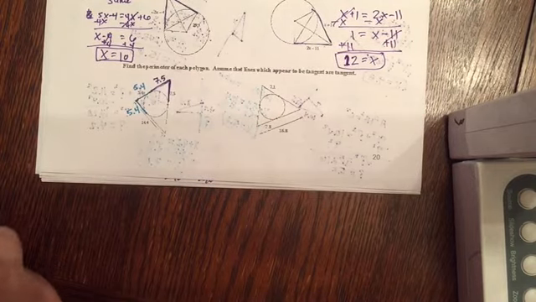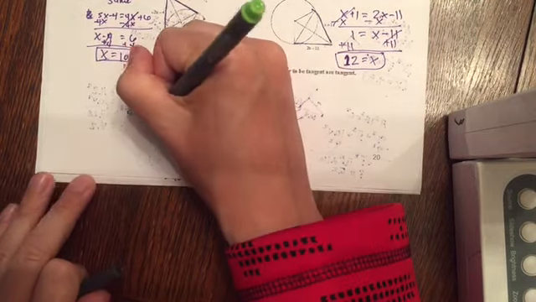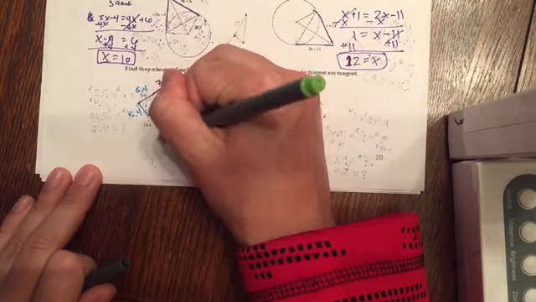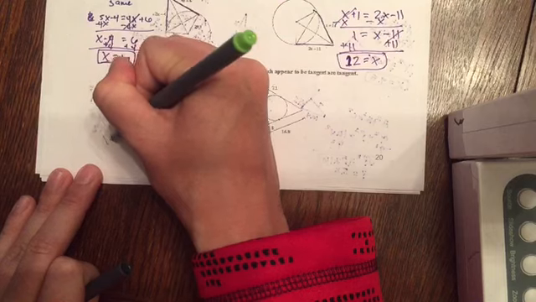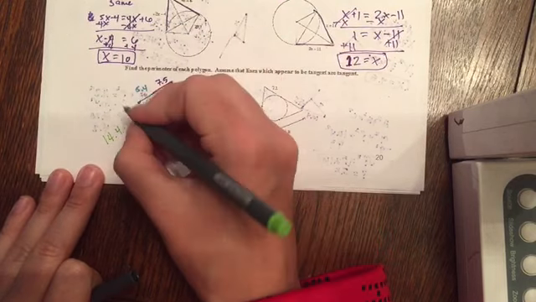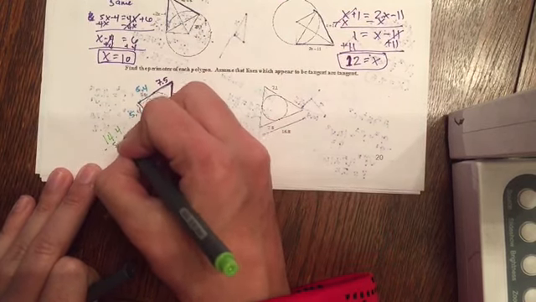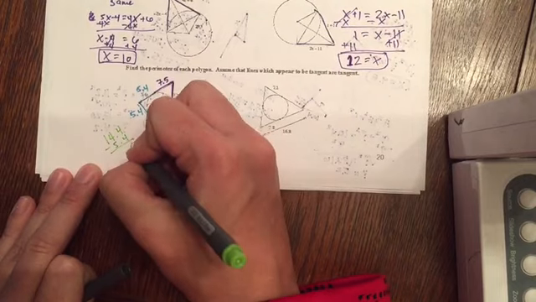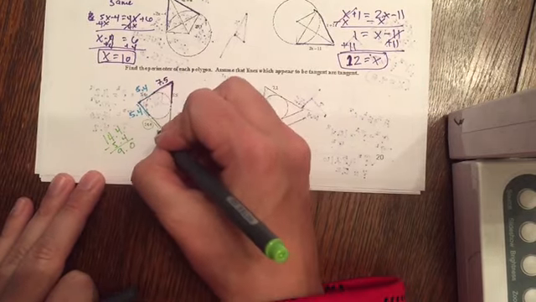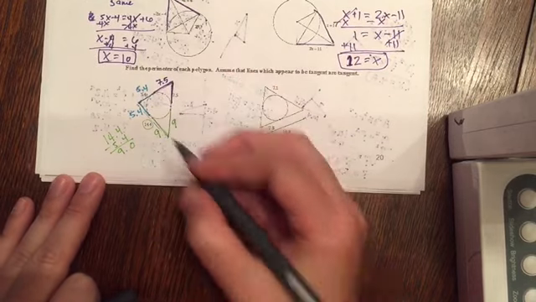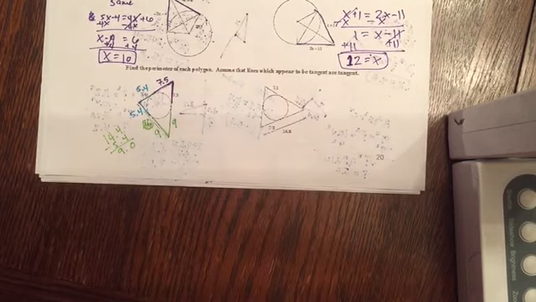Now I have to find this corner here in order to have this length. If the full thing is 14.4, I have to minus the small piece from it, which means this is a 9 and this would be a 9. I'm going to scribble it out because I used the 14.